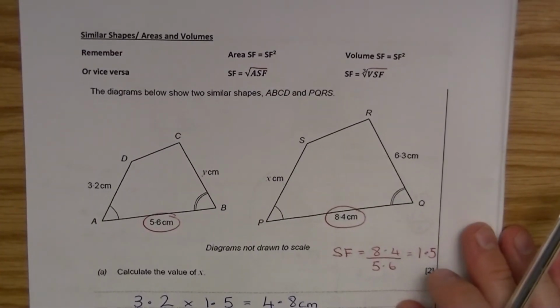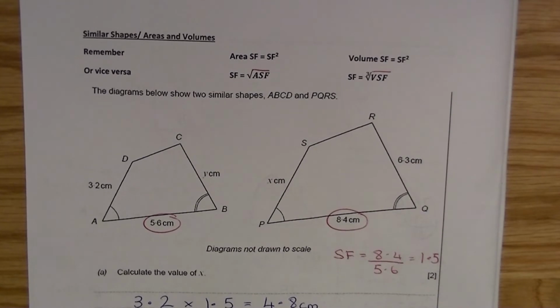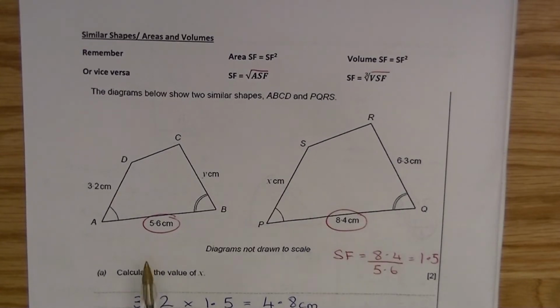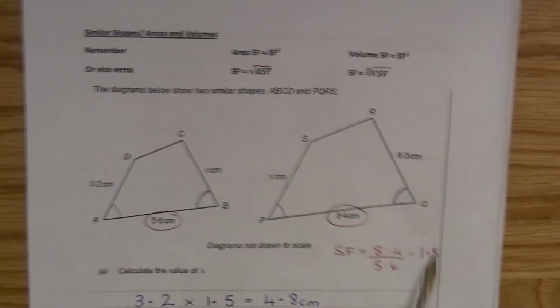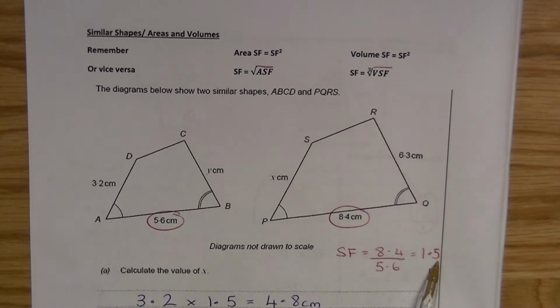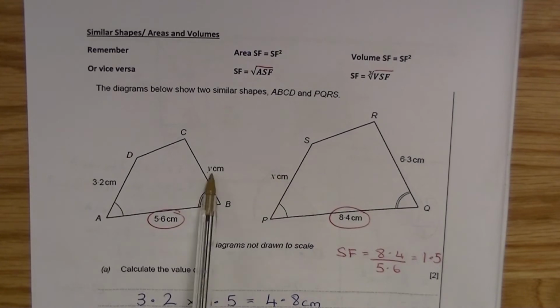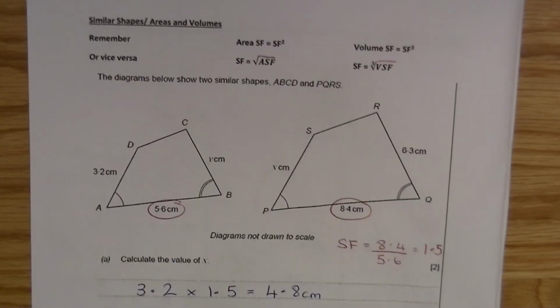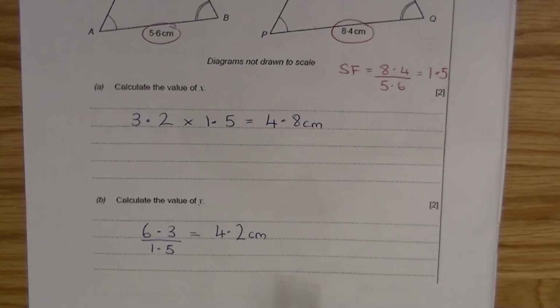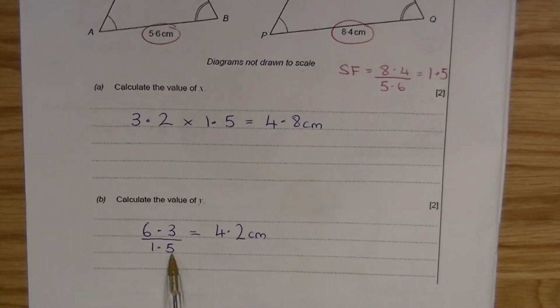Okay, really quickly, similar shapes. Looking just for that word in the question, there are two similar shapes. They might be drawn or just described, but find that word similar. It'll be there somewhere in this paper. Once we know we've got similar shapes, I'm looking for an equivalent side on both. Here I've got the 5.6 and the 8.4. That allows me to work out a scale factor. Big divided by small is 1.5. To work out x, times by the scale factor. To work out y, divide by the scale factor. And that's what I've done there and there.